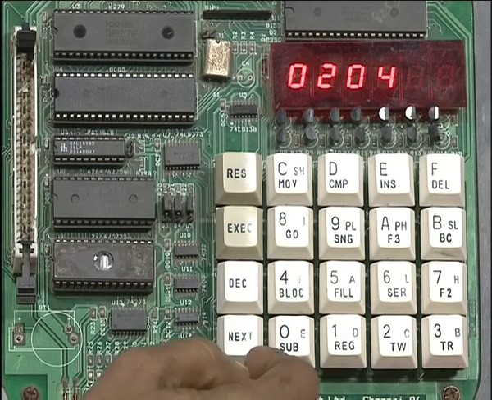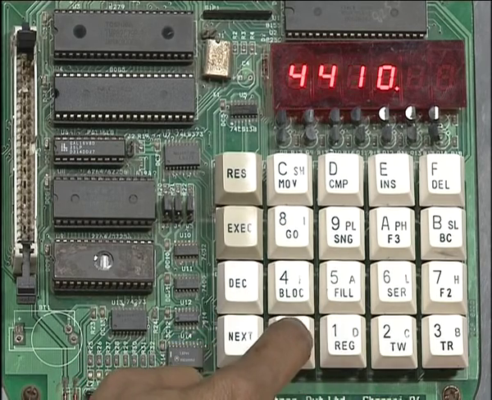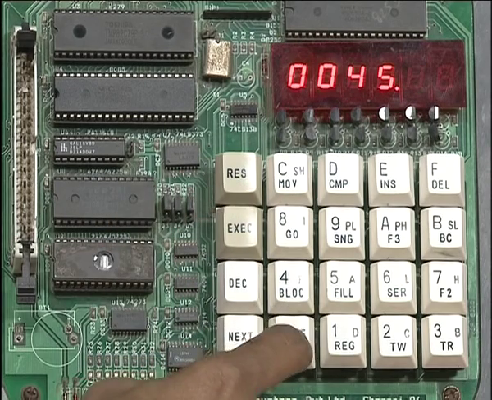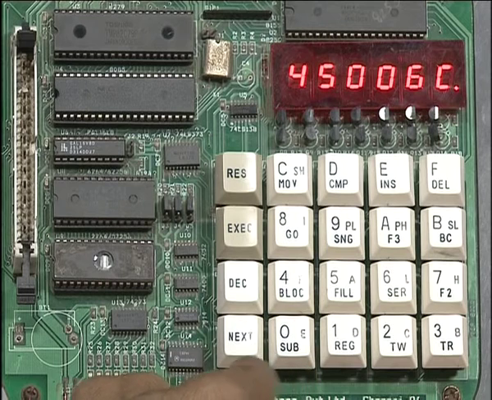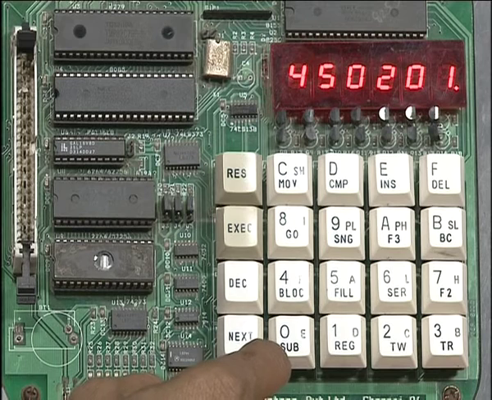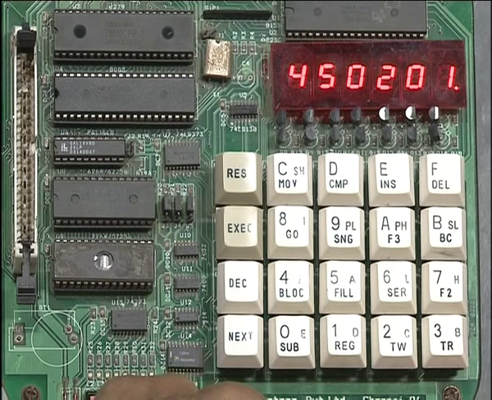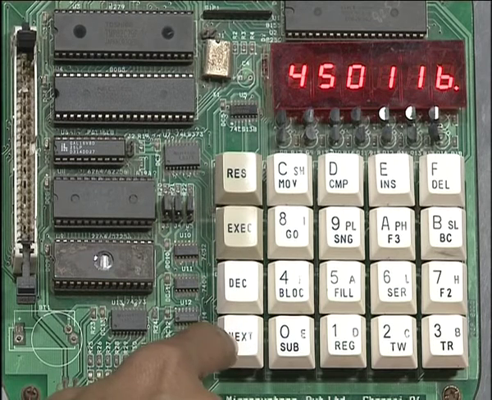Now we will execute the program. Go 4100, execute, reset, take the resultant address 4500. So what is our expected result? 6C 1B 01, right. We have to read three addresses, because 16-bit data with the carry generates a 24-bit result. So the result is 6C 1B 01.